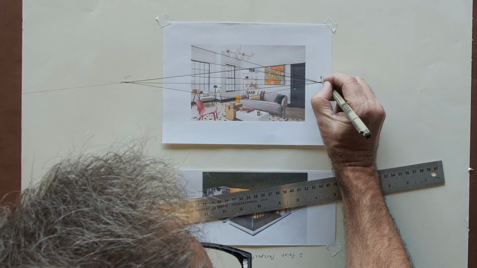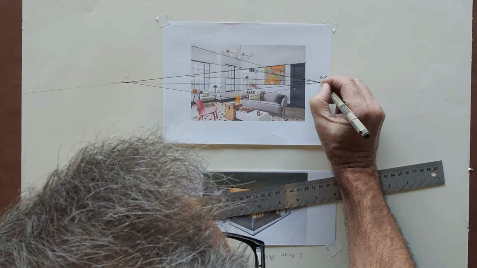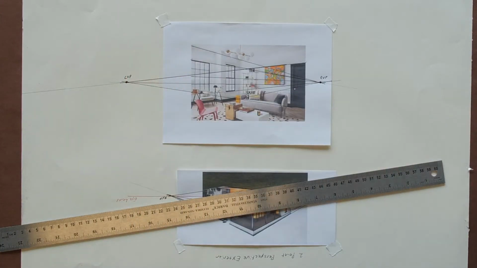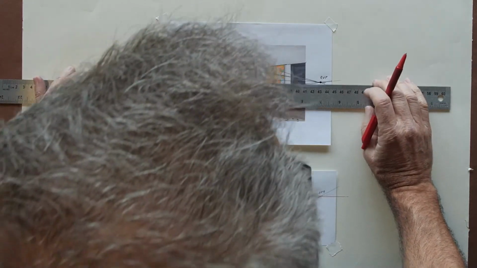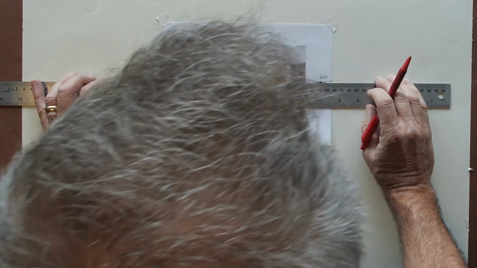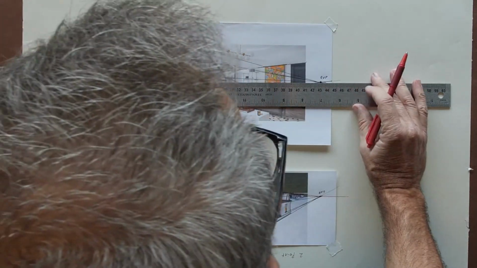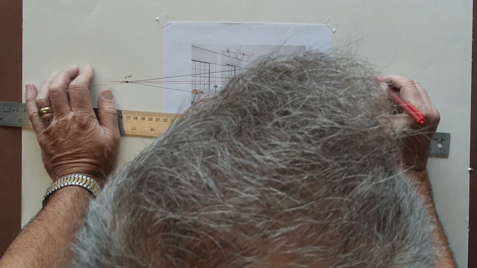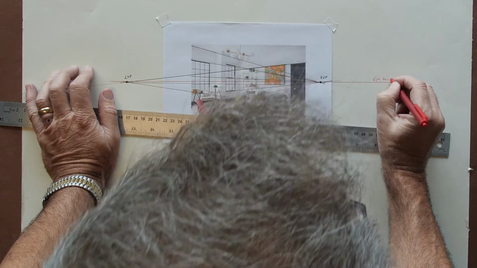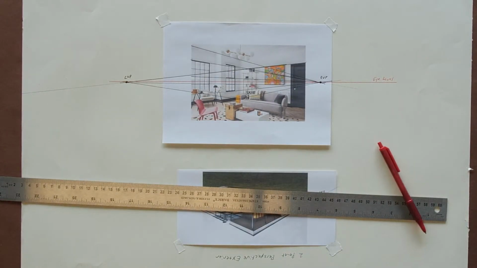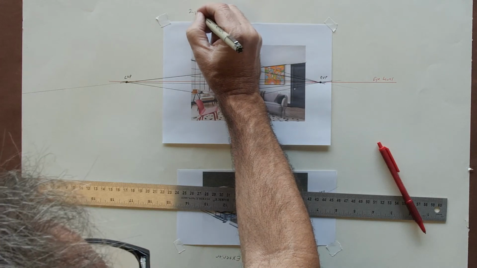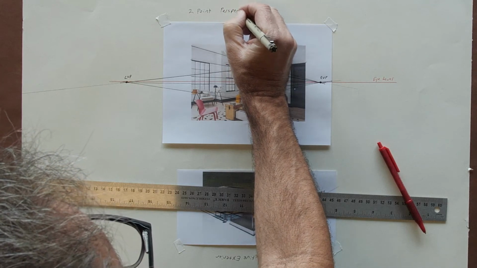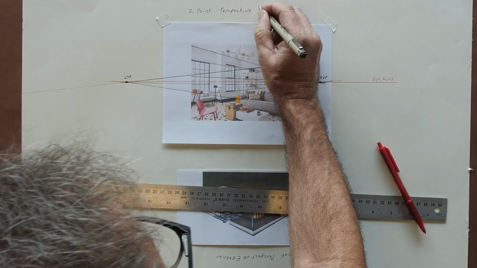So you're going to label the RVP and the LVP. Just like last time, you should have a horizontal line connecting those two. Show me that in red. Label the eye level. And then title 2-point perspective interior.